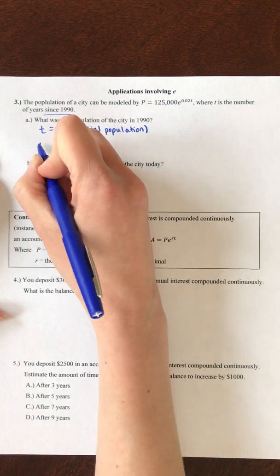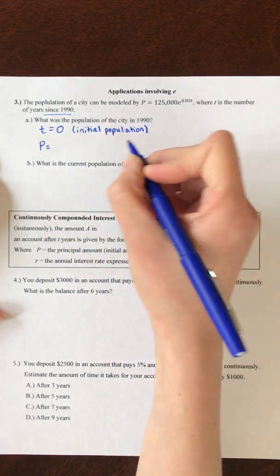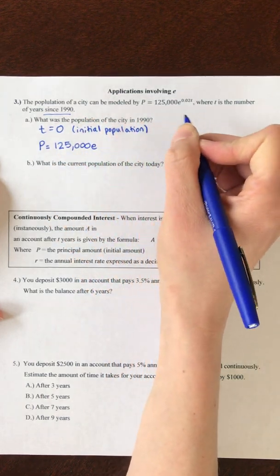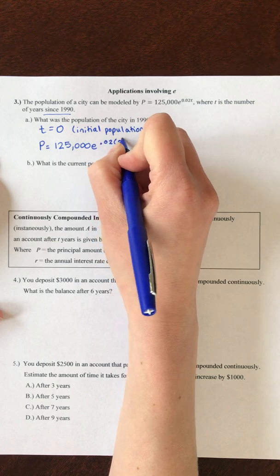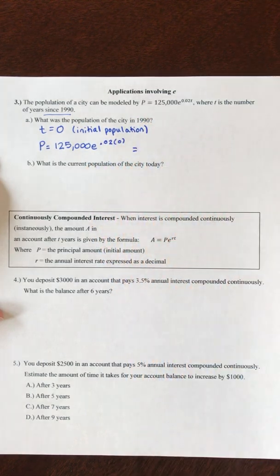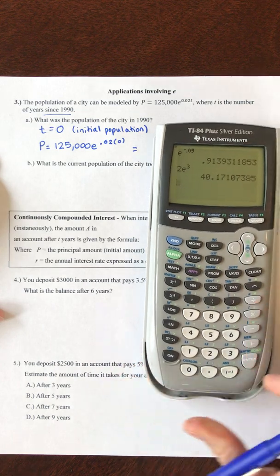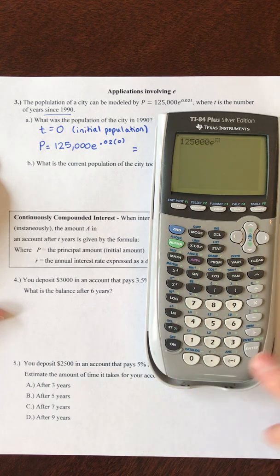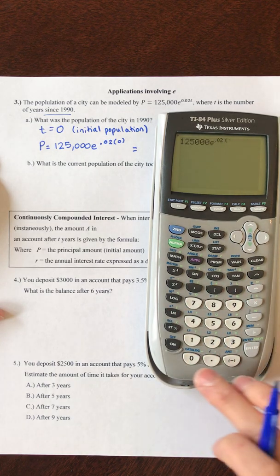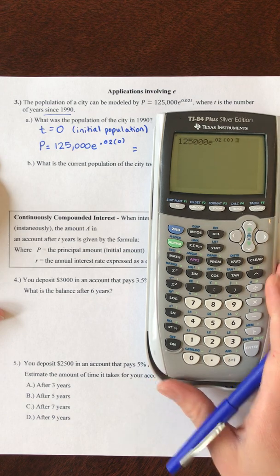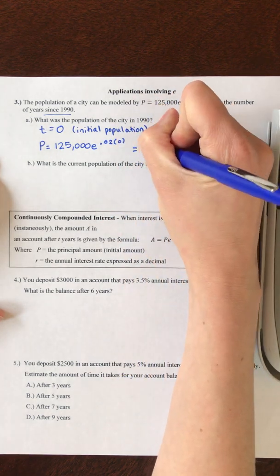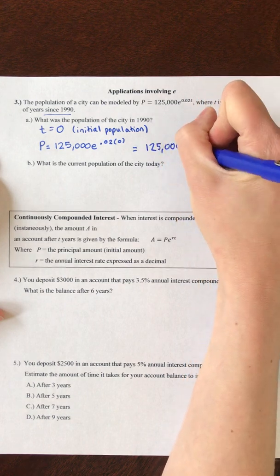So in my equation, I'm going to replace t with 0. So 125,000 e to the 0.02 times 0. So you can see it's times 0. So you can type that whole thing in your calculator. And I'm going to type 125,000 second ln e to the 0.02, and then I'm going to use parentheses to represent times 0. So you can kind of see how I'm typing that in. You can type the whole thing in, I'm going to hit enter, and I get 125,000 people. And we're talking about people here.